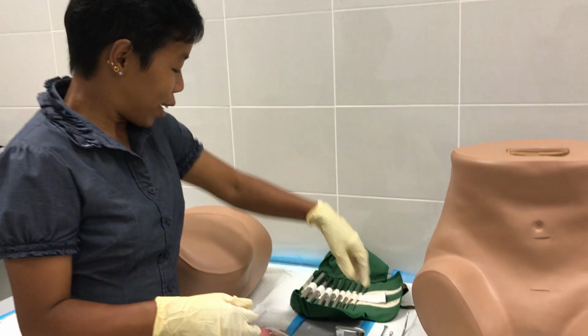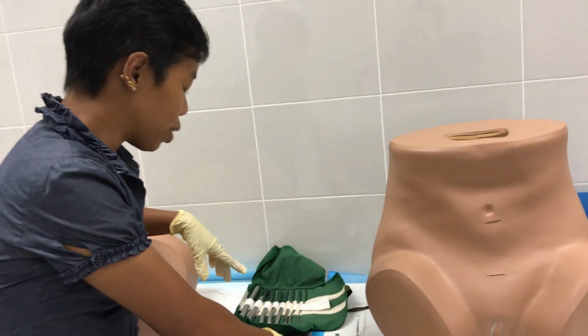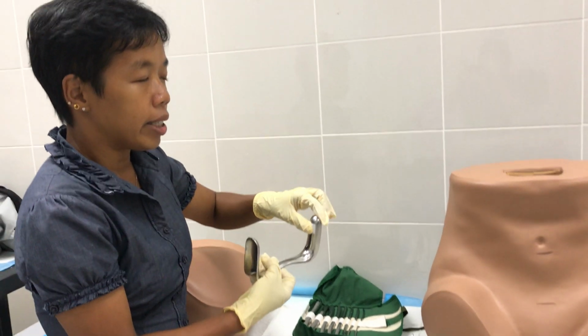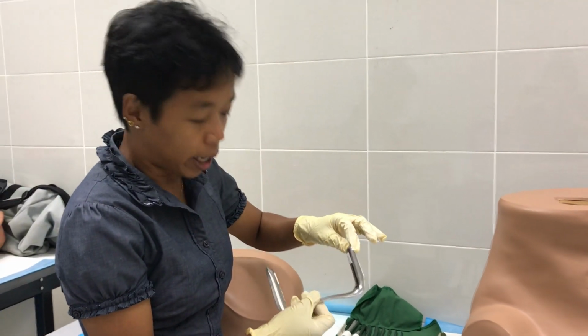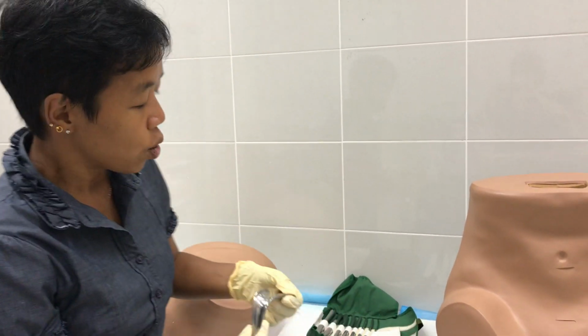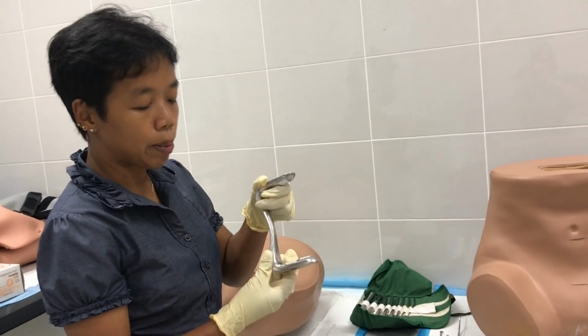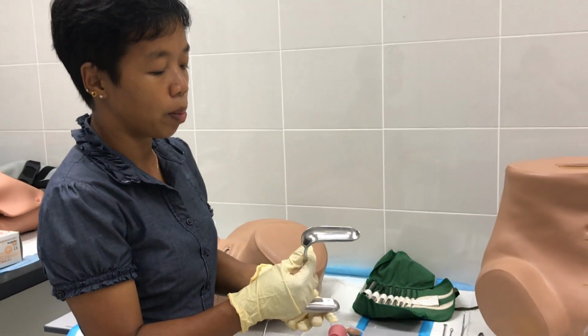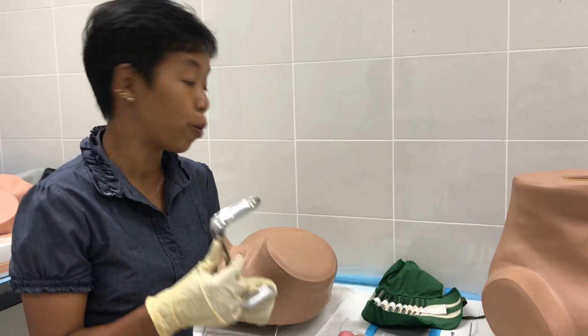Alright, today I'm going to show how to do the dilatation and curettage in the operation theatre. So what instruments do you need? This is the Sims speculum, the one we normally use for gynae procedures.